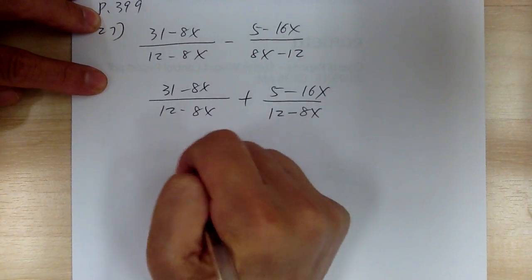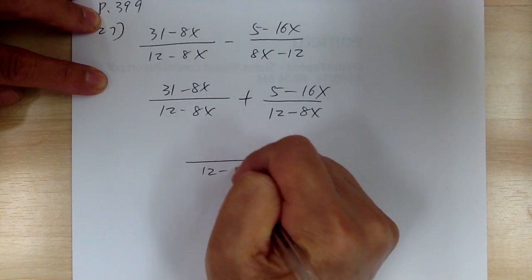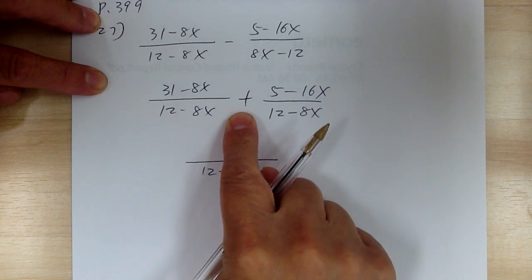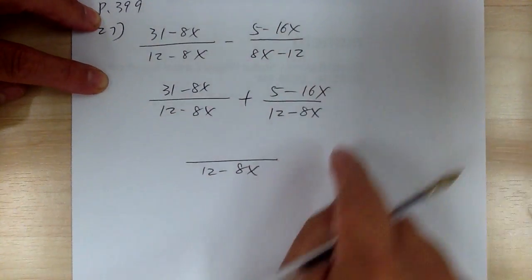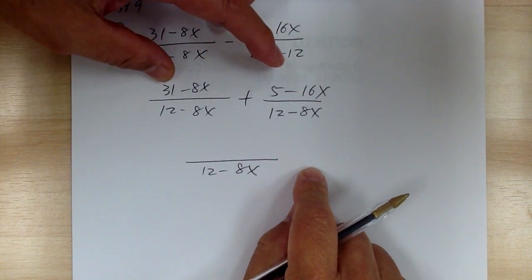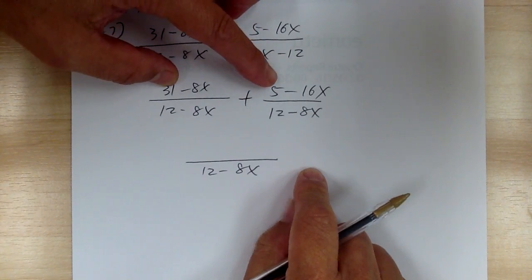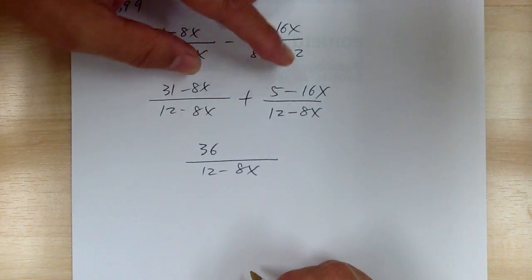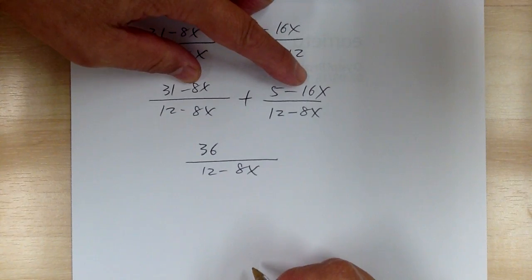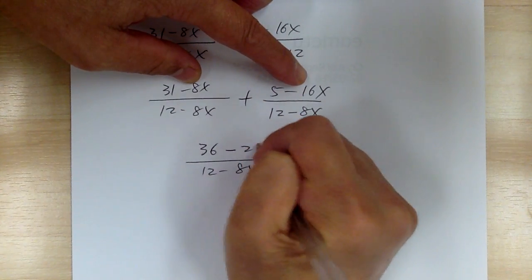So now I can go and add this together. Now this is addition, so you don't have to change the sign, so you can just add already. So the numbers and numbers, 31 and 5 will give me 36. Negative ax and negative 16x will be negative 24x.